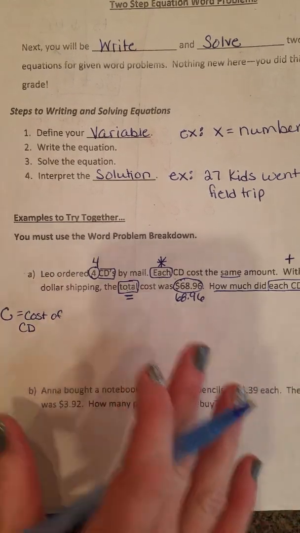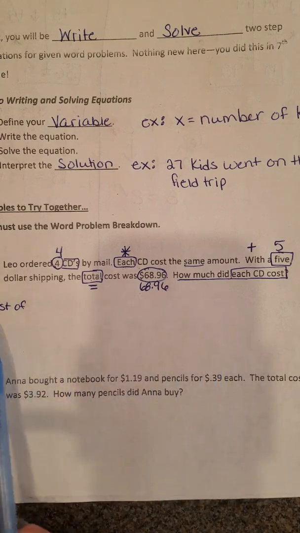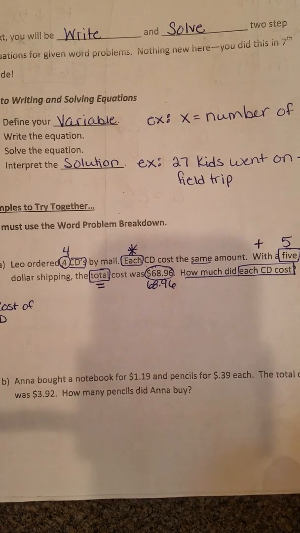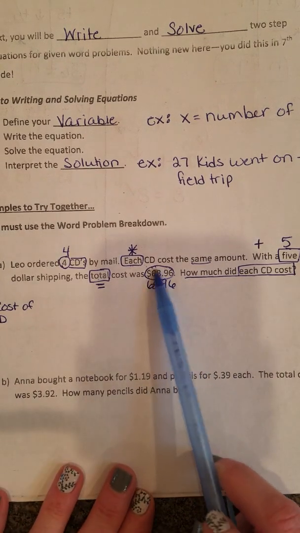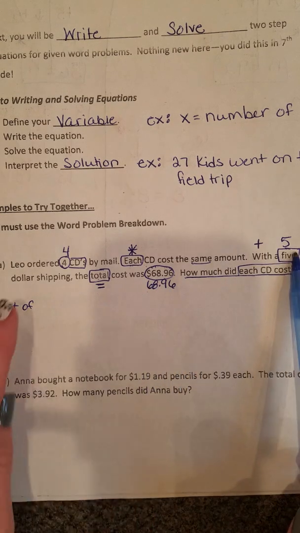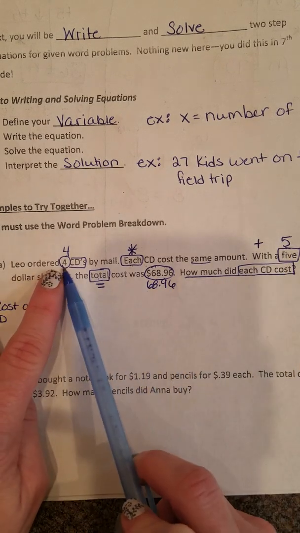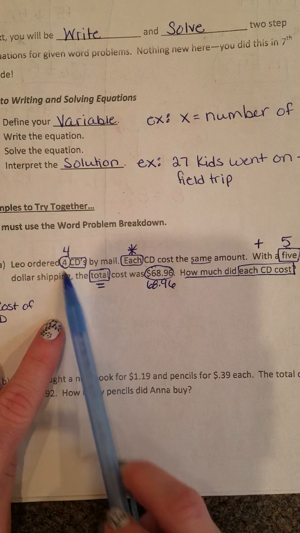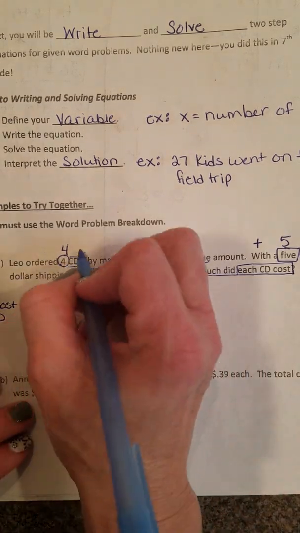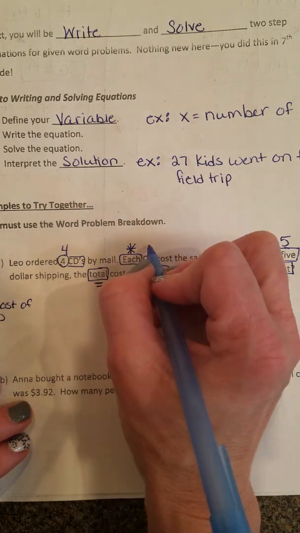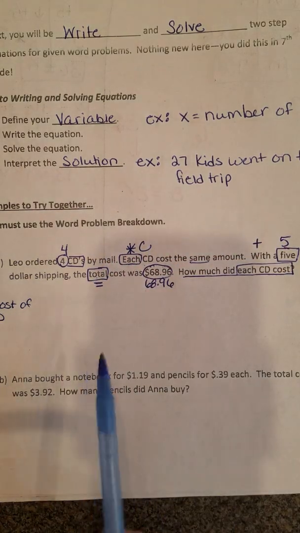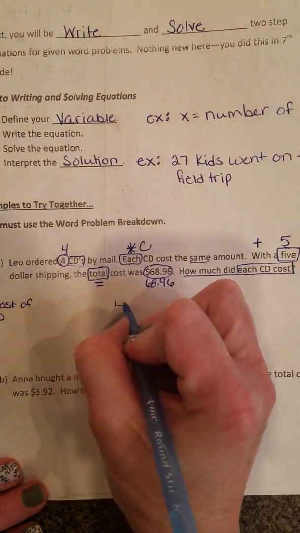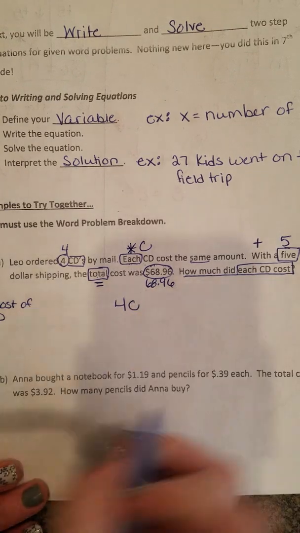And now when I go up in my problem, I want to look for what area is talking about the cost of a CD. And whatever area is talking about the cost of the CD, that's how I know where to put my variable. So I know the $68.96 is talking about the total. I know the $5 is talking about shipping. The 4 is what talks about the CDs, the how many CDs he bought. So we're going to put my C with my 4 CDs. So now our equation is pretty much written for us because we did word problem breakdown. So he had 4 CDs, and we don't know how much each CD costs, but we said we'll represent it with a C.